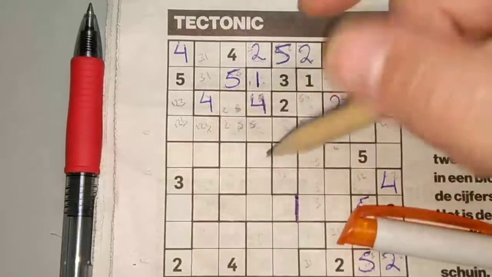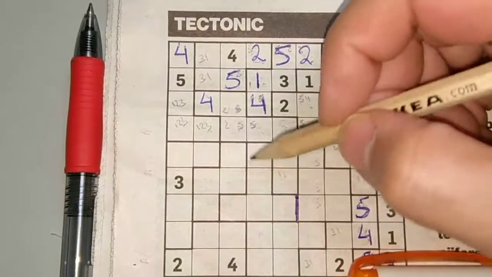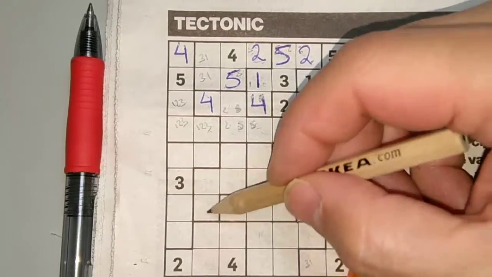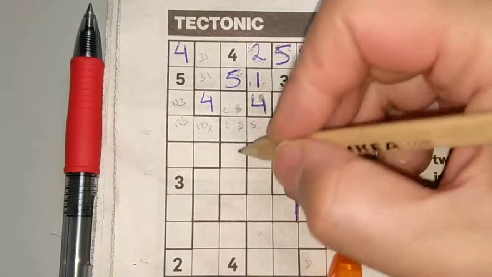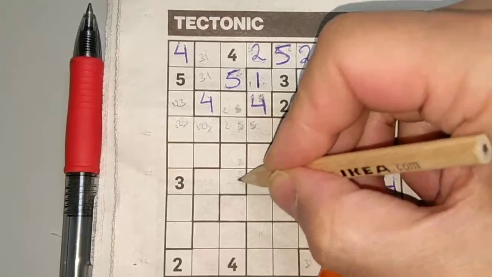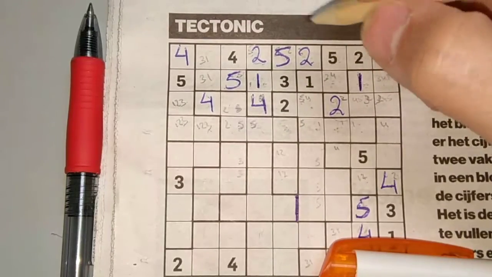That means the 3 cannot be here because we have a 3 there. So the 3 should be here in one of those 2 boxes.